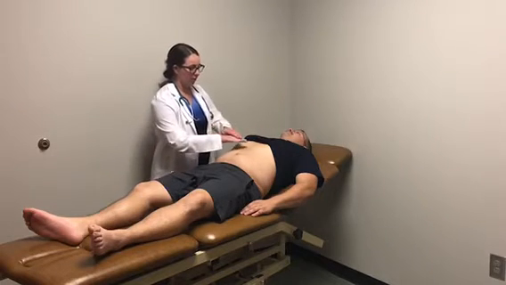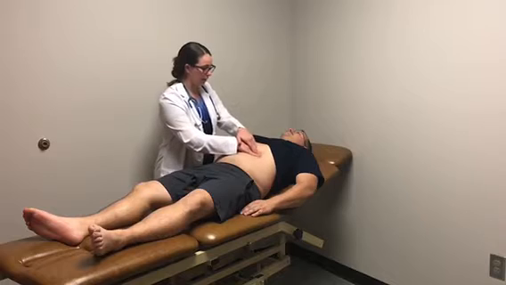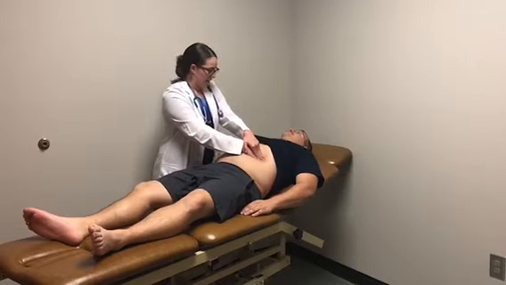Next, of course, for the palpation, I'm just going to continue on to this quadrant here. Light palpation, deep palpation.